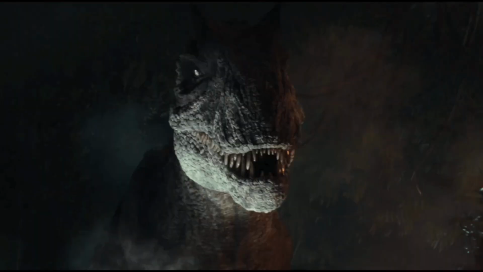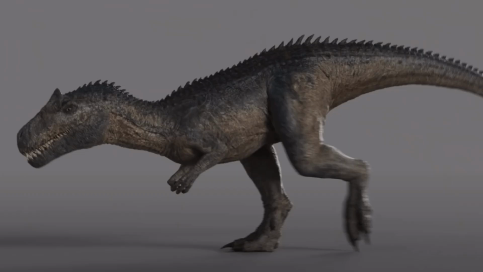I really like it here. It has the correct facing hands. It's of course covered in osteoderms, which is something that newer Jurassic World films are doing. They're just placing as many osteoderms as you can on our theropods. That's what they're doing essentially.